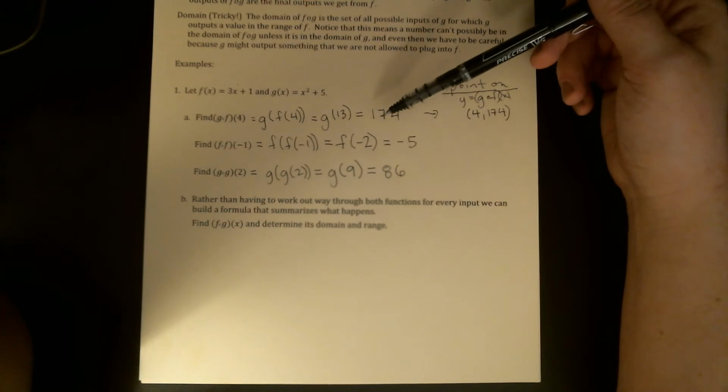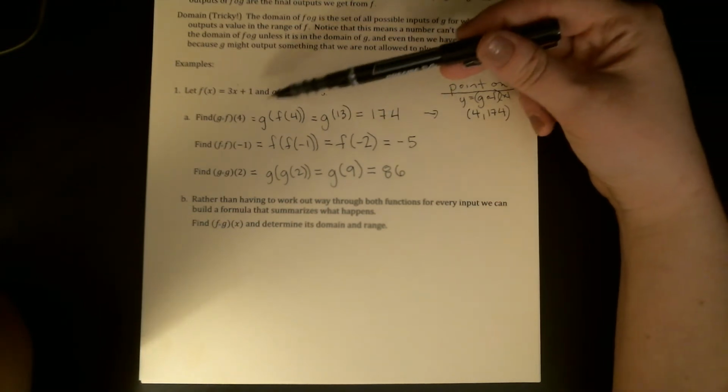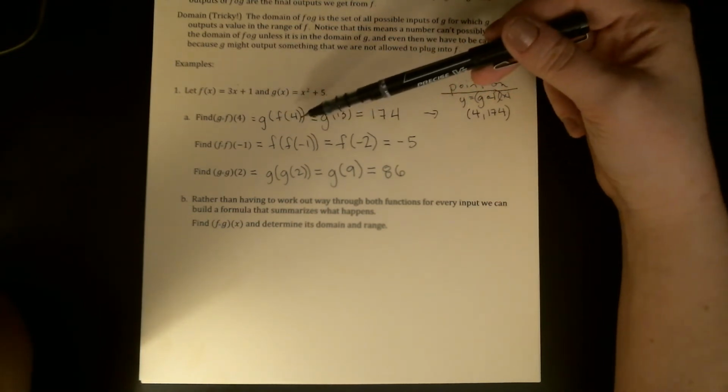And again, the 4 has to be in the domain of f because that's the first function it gets plugged into.